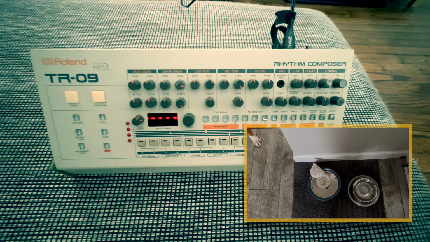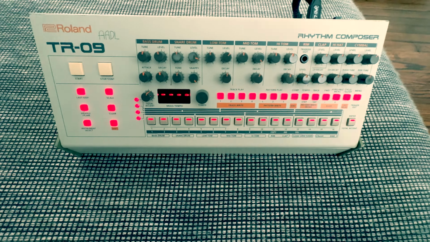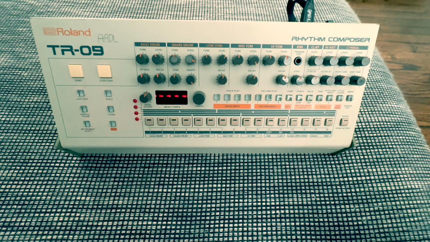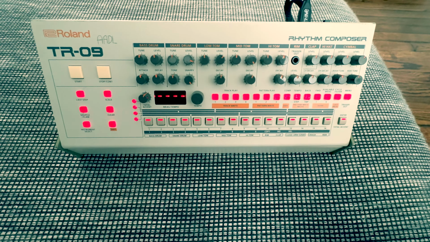Mid tom, and so on. So that's just for drum rhythms. Yeah, I do not have a manual for that, but I know you can factory reset it if you hold number 2 and then you turn it off. And now we turn it on again, and now you see it's starting.